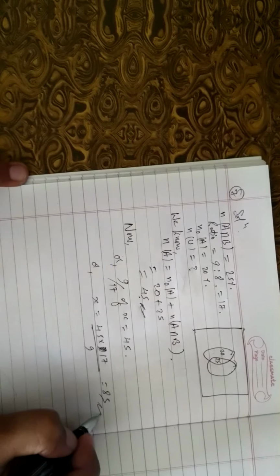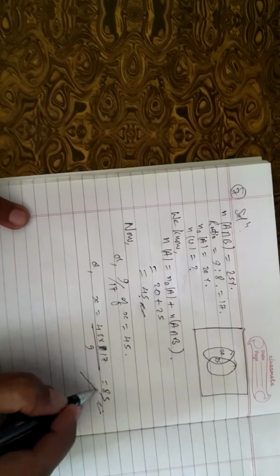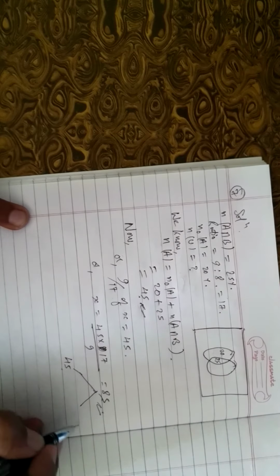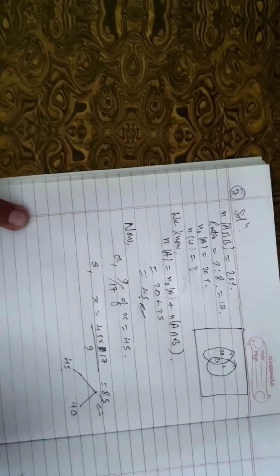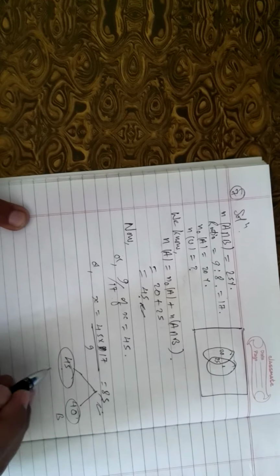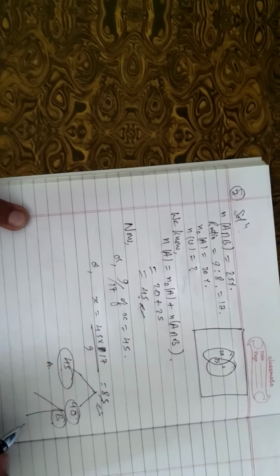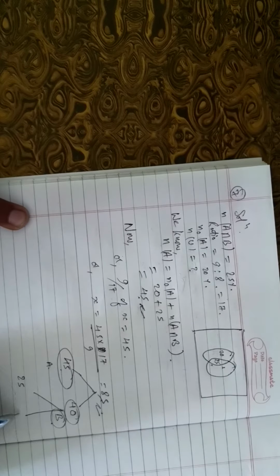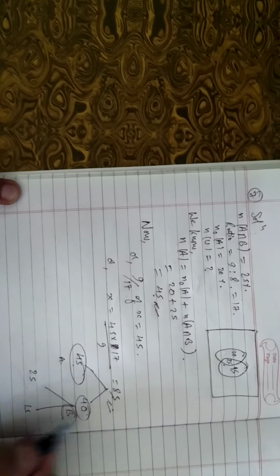Now this is 85, and we need to split it into two, because this is the total number. So what you can do is subtract 45 from 85, and you will get 40. So this will be your 40, so this is B, this is A. Out of this 40 as well, you will need to split it into two, because 25 is for the intersection and the next 15 will be for your B. So we will need to split it up.